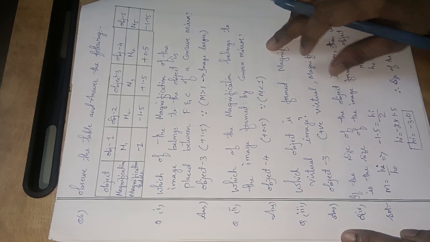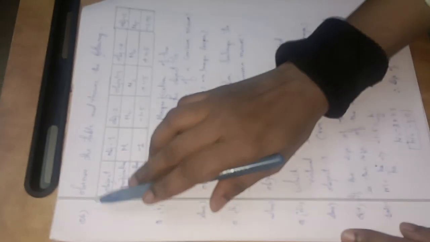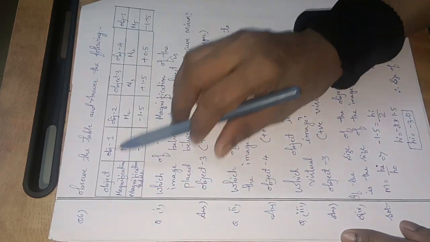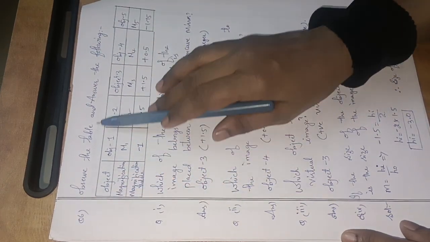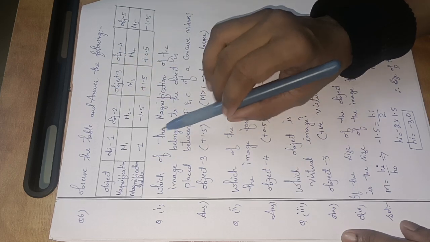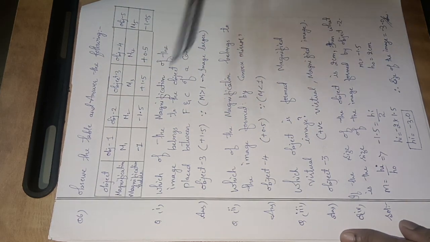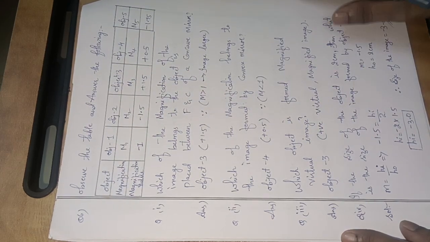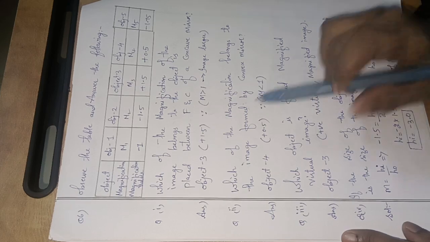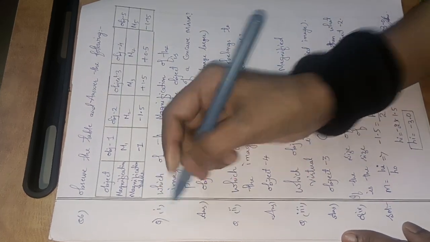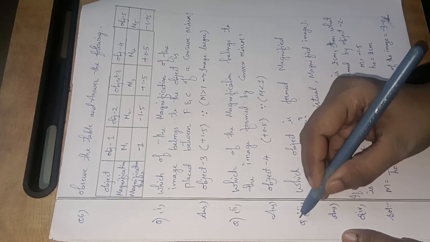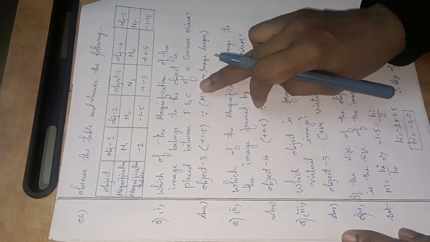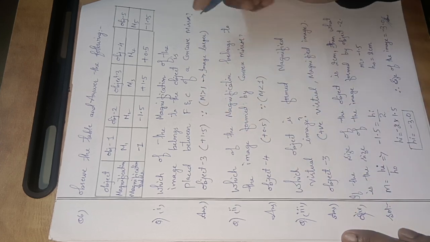Now let's move to question number 6, same section. Question number 6, section 2. Observe the table and answer the following. Here one table is given to you that you have to observe. Once you observe this, you have to answer these questions. All 4 questions, 1 mark each.